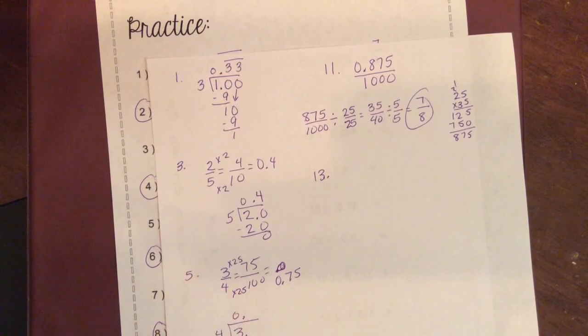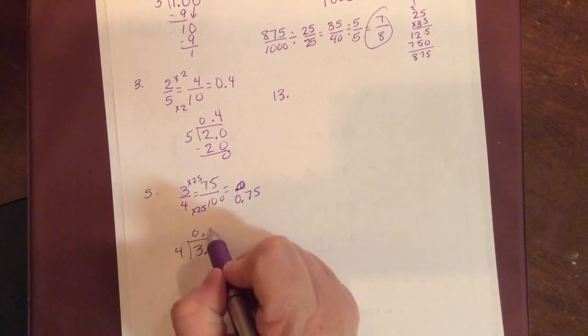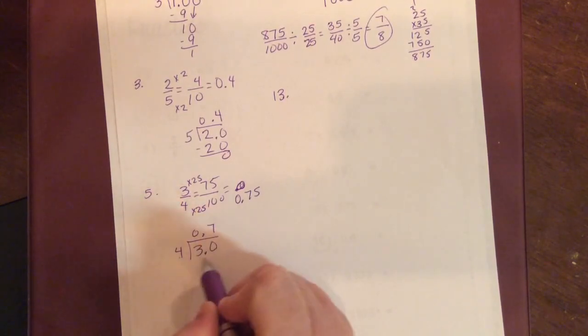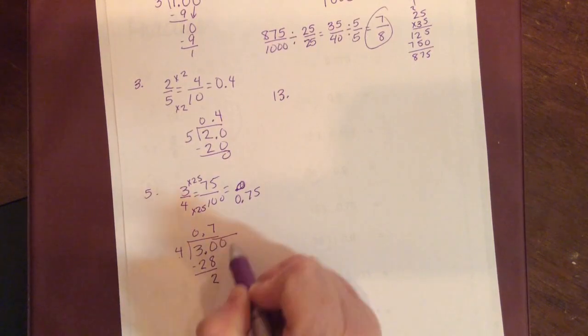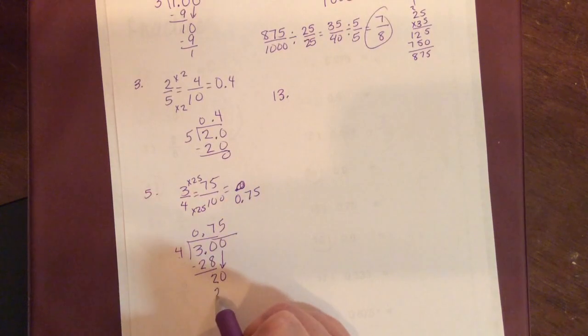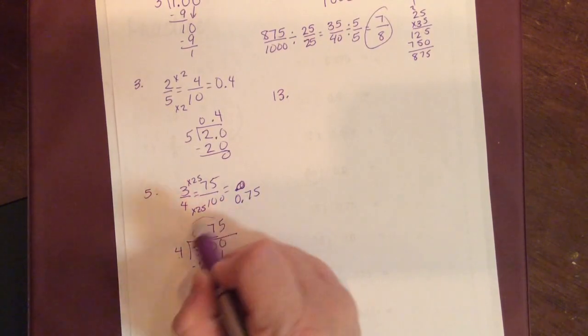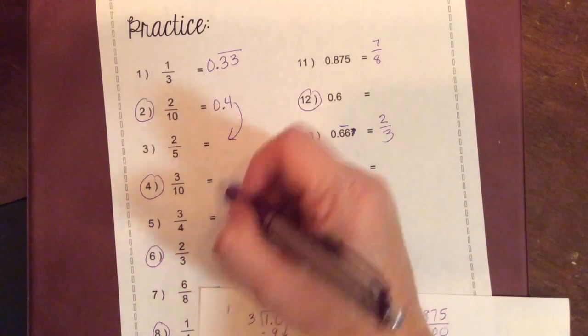Or I could say 3 divided by 4. 4 does not go into 3. But 4 goes into 30 7 times. 4 times 7 is 28. And I'll subtract and get a 2. I'm going to add that 0 and bring it down right here. 4 times 5 is 20. Get the same answer either way. Okay, this is number 5.